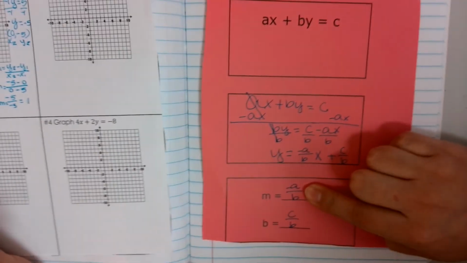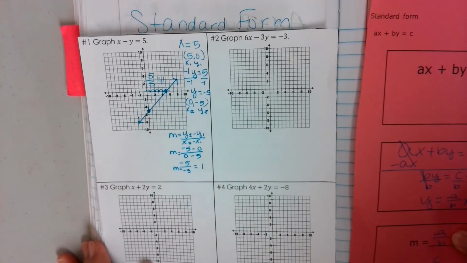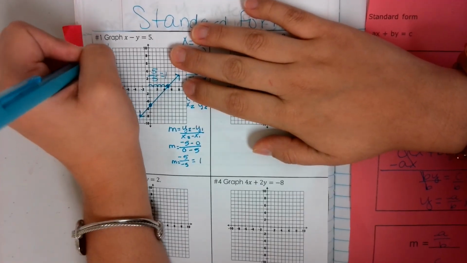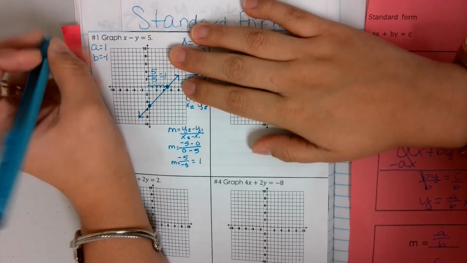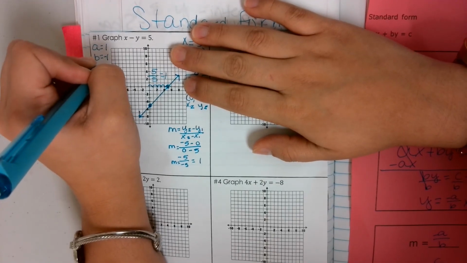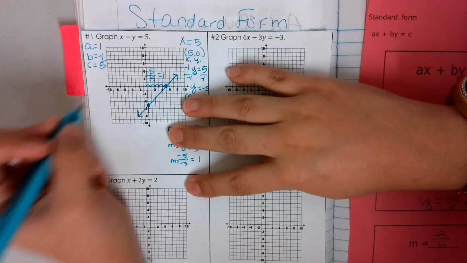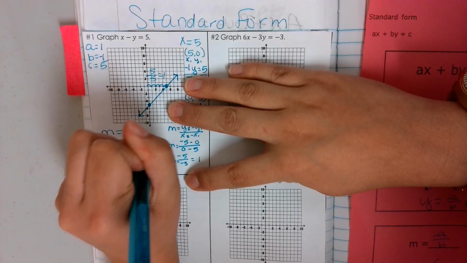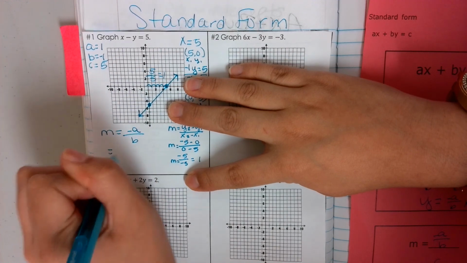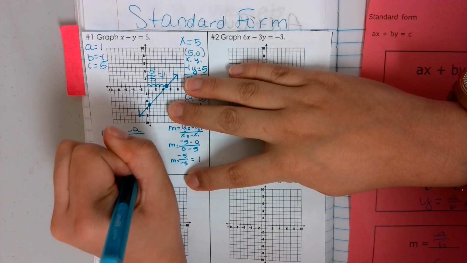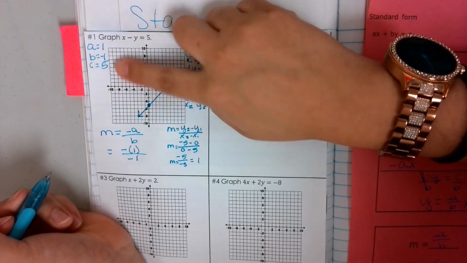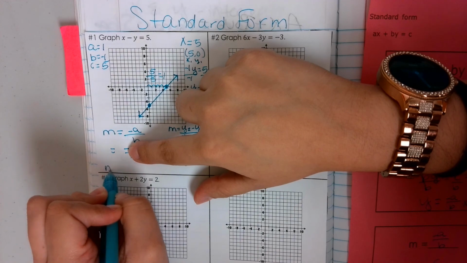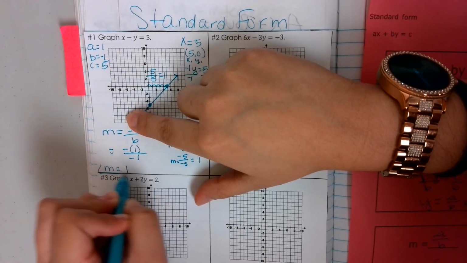So let's check it. Negative a over b. So I have a is 1, b is negative 1, and c is 5. So let's see, I have m equals negative a over b. So I have a negative 1 over a negative 1, my negative 1 over negative 1, and 2 negatives make that a positive, so therefore the slope is 1.